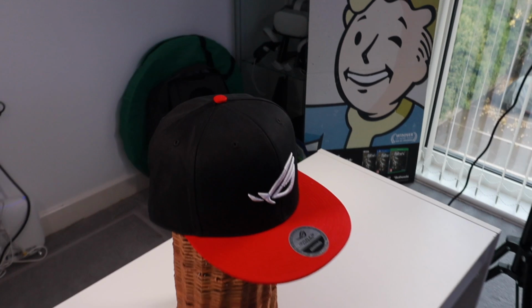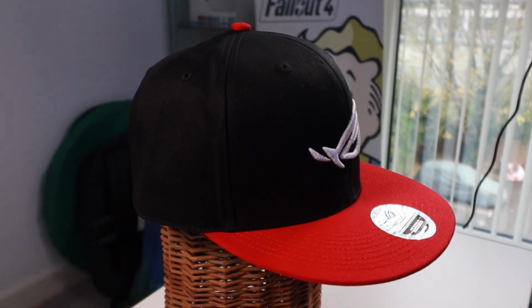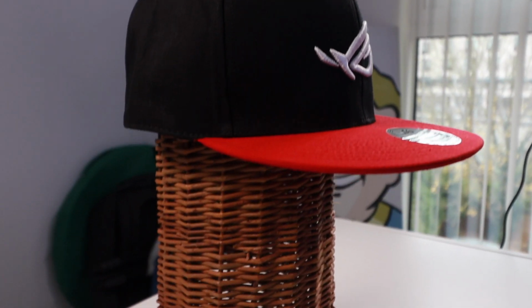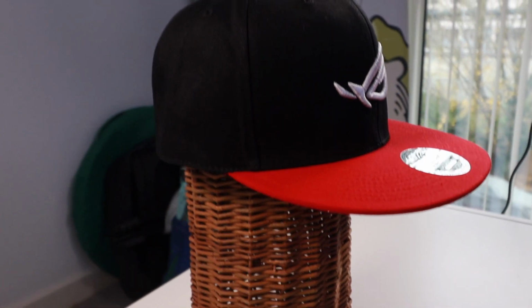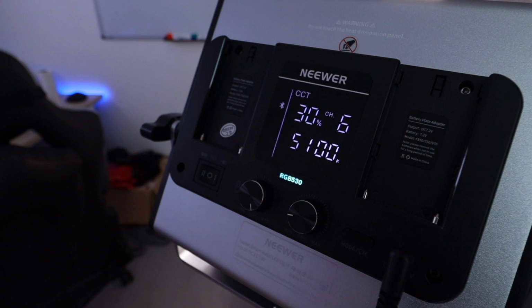Let's start off with capturing something a little small. Let's start off with this hat. Let's say we want this hat to be a part of our metaverse. We want all of the avatars to be able to buy and wear this hat while they talk to their friends and play games and do whatever it is you do in the metaverse.